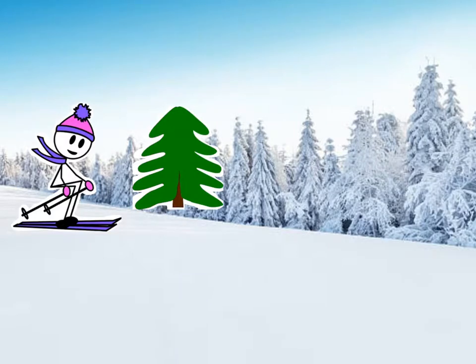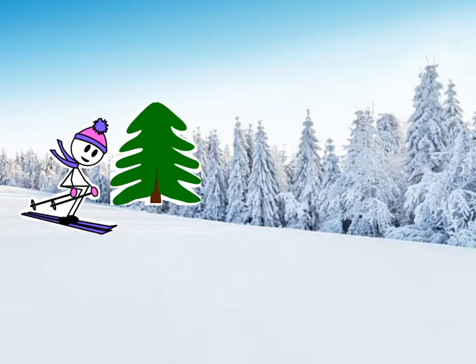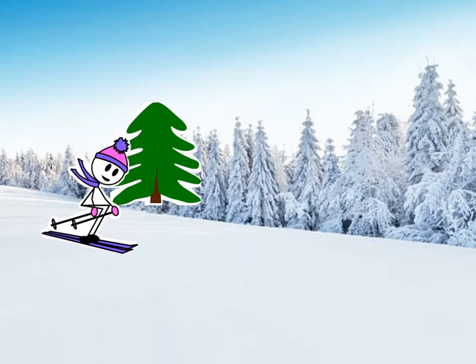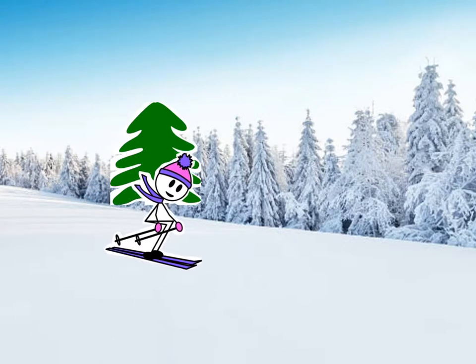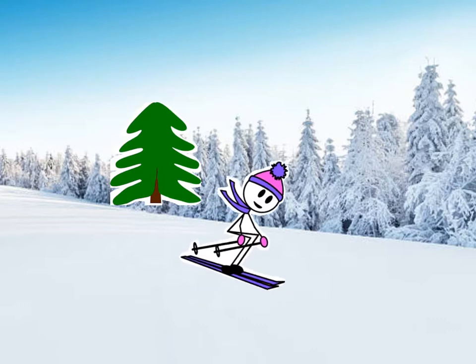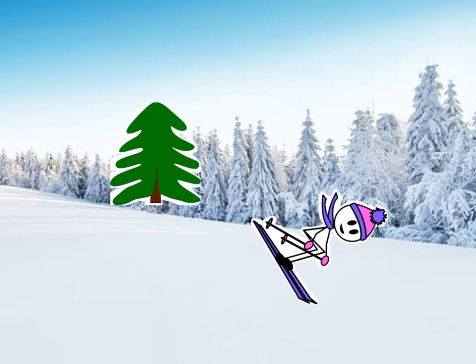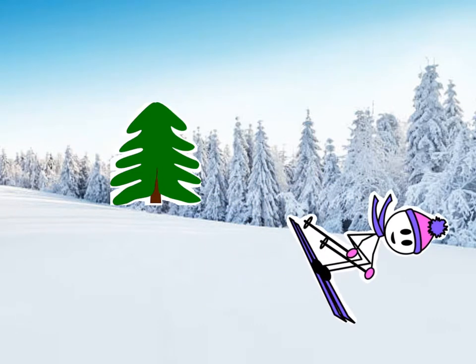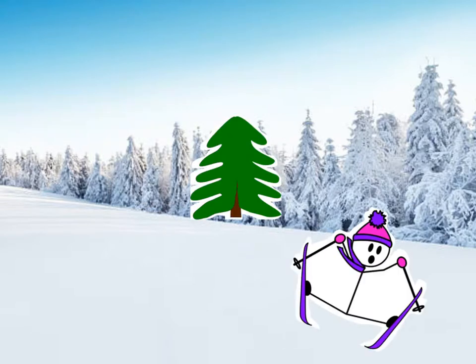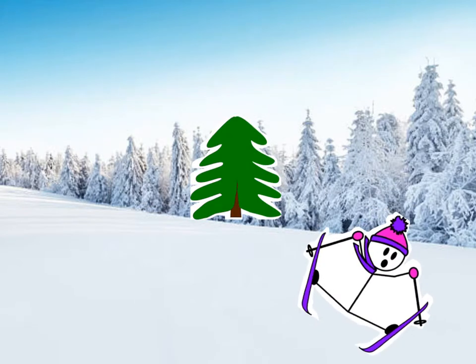This is Susie. Susie loves skiing, but she's not very good at it. Although she's not very good at it, she likes to go fast. One day, as usual, Susie was skiing fast when suddenly she fell.